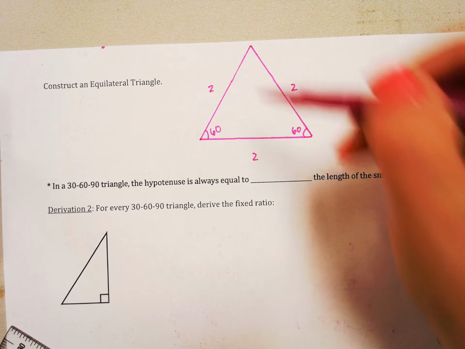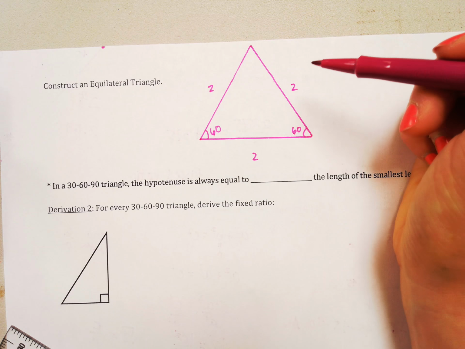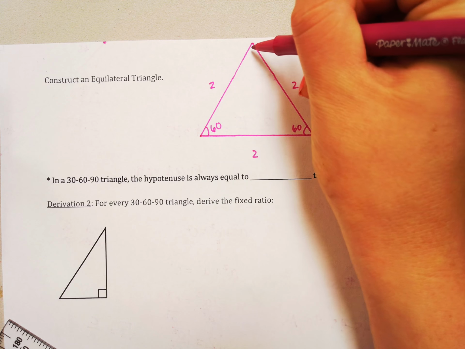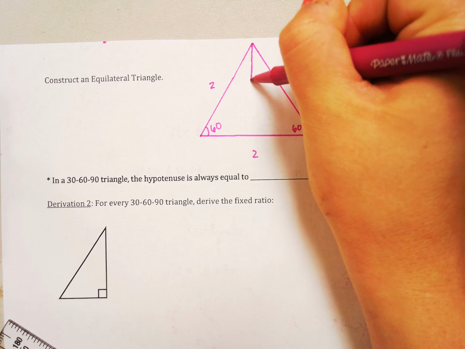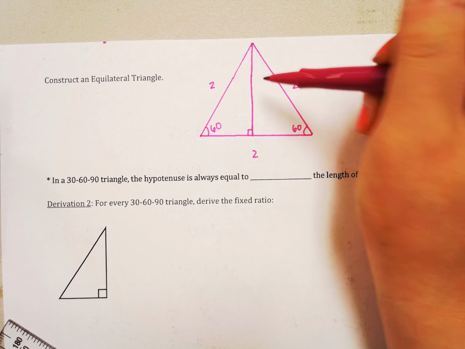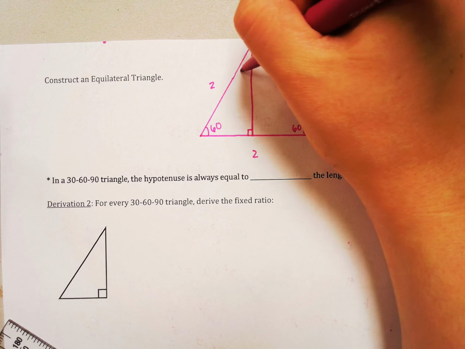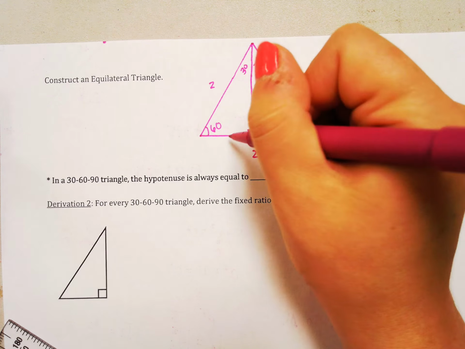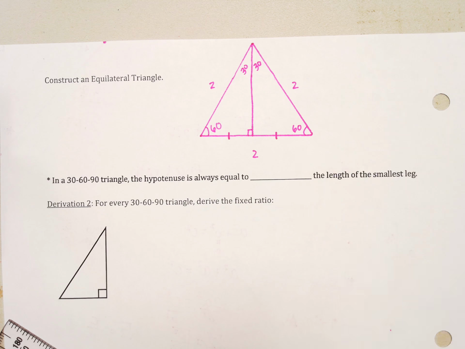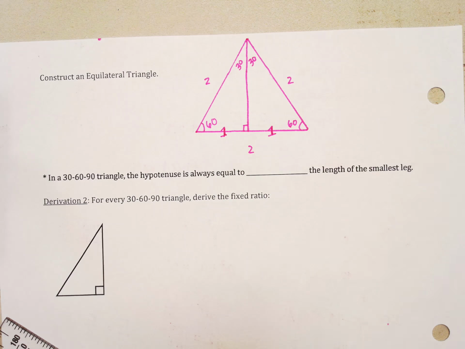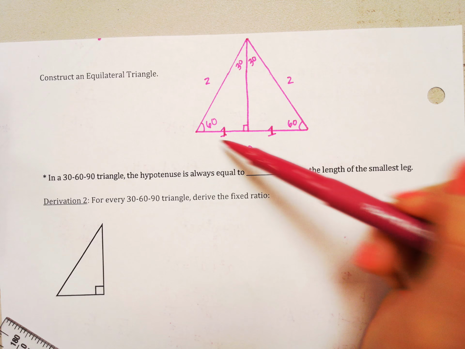Now what happens with an equilateral triangle in getting a 30, 60, 90 triangle is we start with this equilateral and we drop down the altitude. And what that does is it creates a 90-degree angle. It takes this 60-degree angle at the top here and splits it into 30 and 30. And it also splits this length here into 1 and 1. So if this were 4, 4, and 4, this would be 2 and 2.